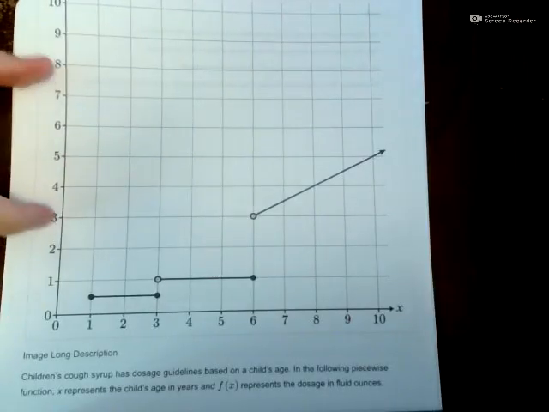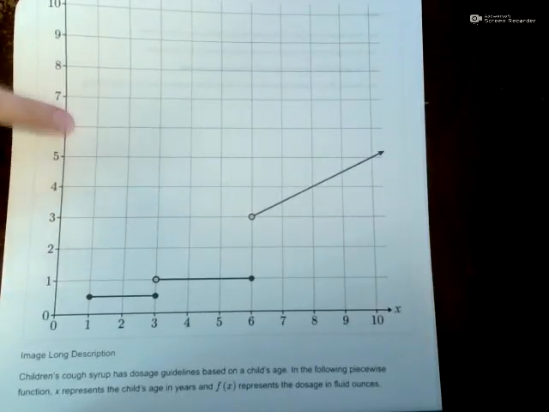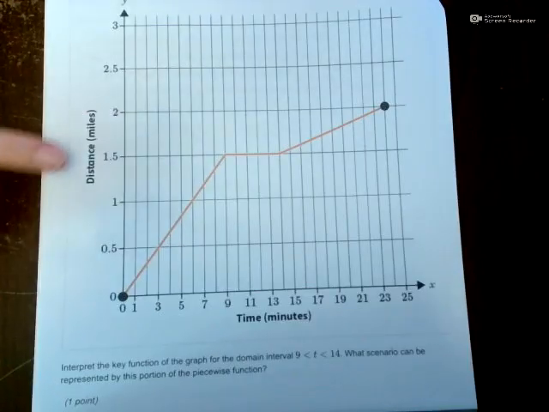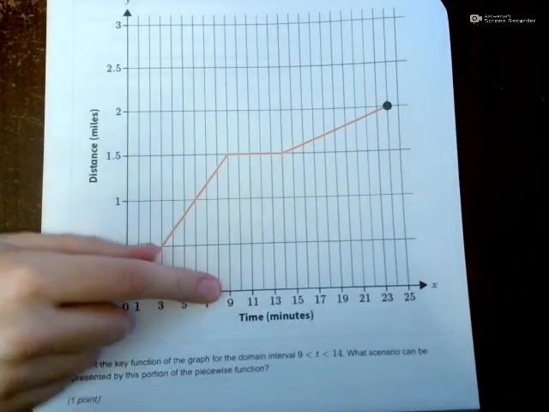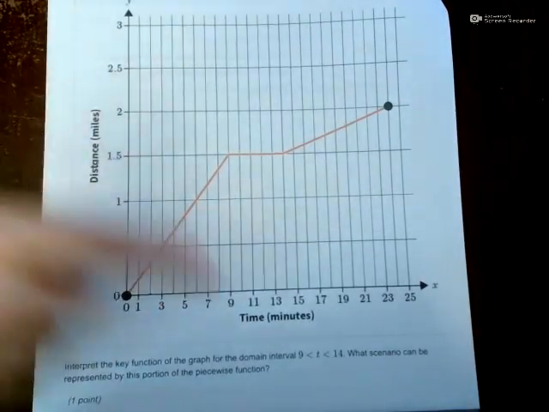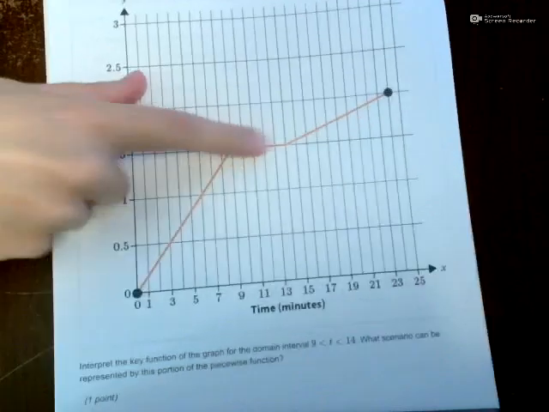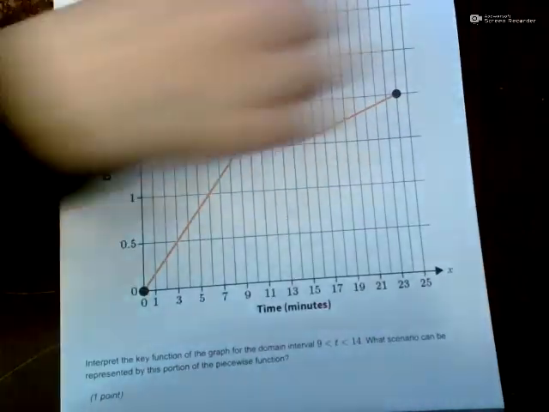It gives you the formulas, and then it wants to know if this graph is accurate. This question wants you to interpret the graph between the time of 9 and 14 minutes and say what's happening right here. And remember, on the quick check, they give you multiple choice options. So it's like a runner's resting, a runner's sprinting, a runner's taking a cool down, and driving a car.